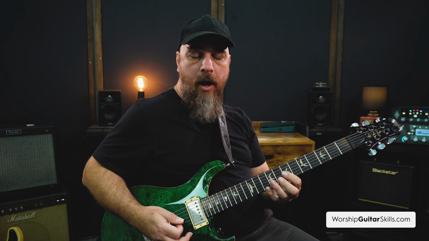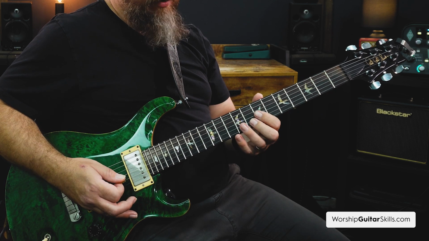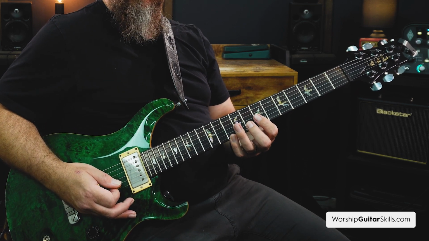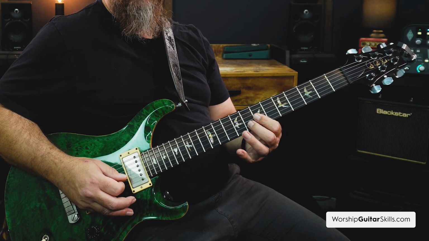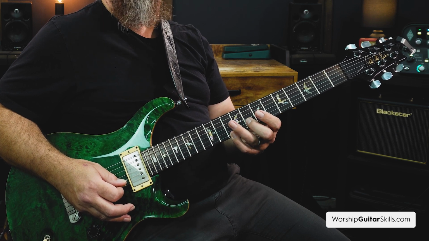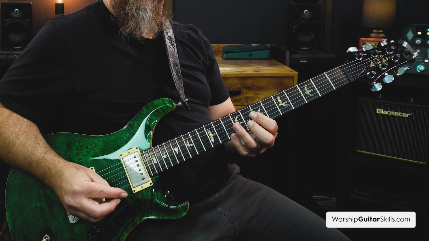And that is it. Now, when we repeat it, I went higher. So instead of playing D and G over my G chord, I played G and D. So I inverted the two notes. So instead of having D as the low note with G as the high note, I had G as the low note with D as the high note. And then there was a slight variation.